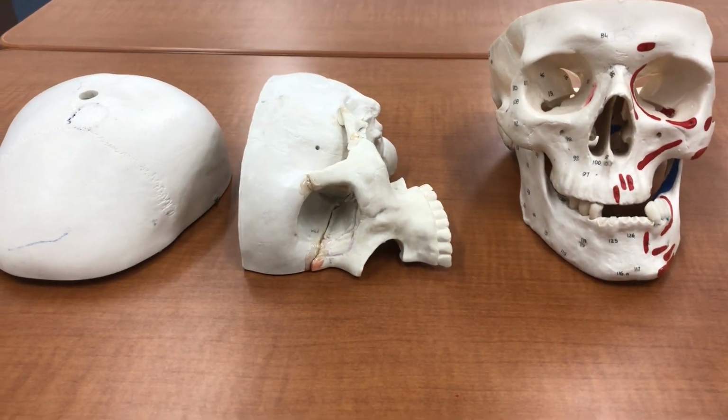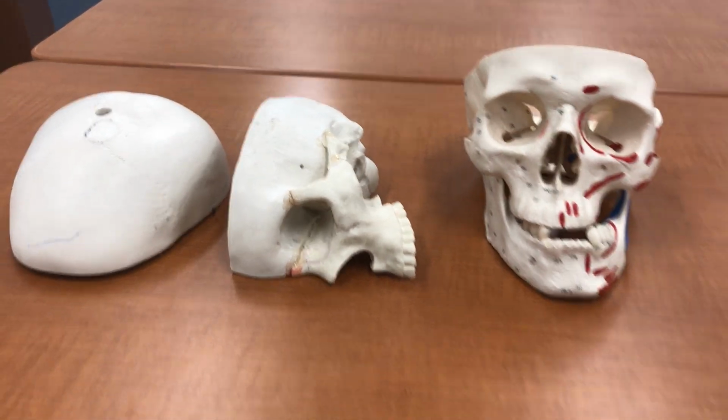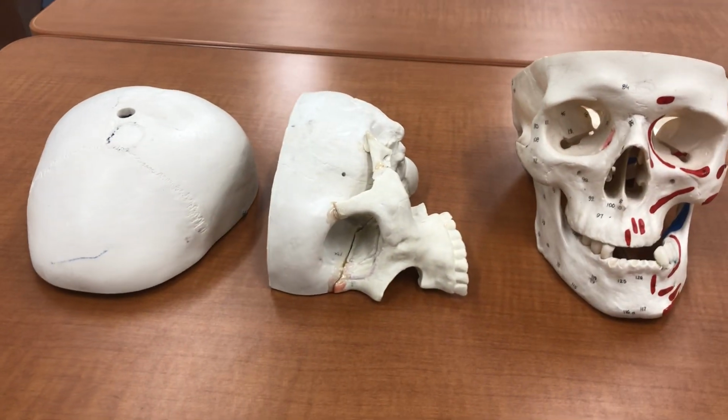All right, welcome back to Nurse Franny. This episode we're going to go over some bones important for a lab practical. So if you have a practical involving the skeletal system, you should probably master the following bones.